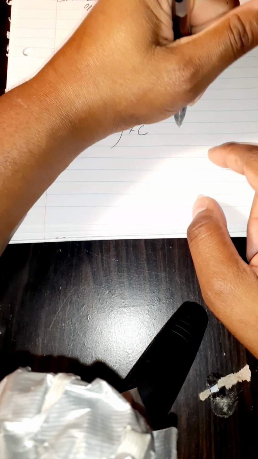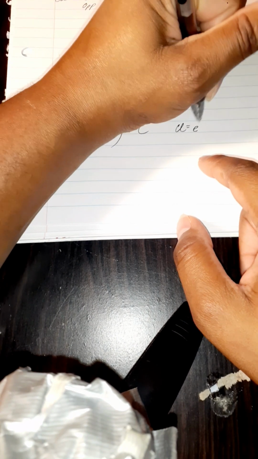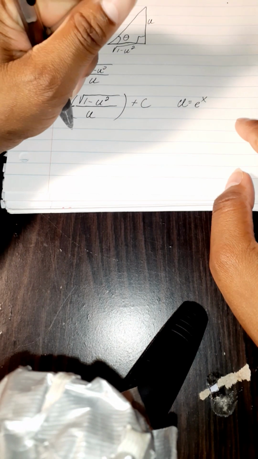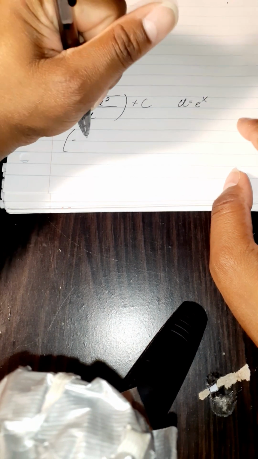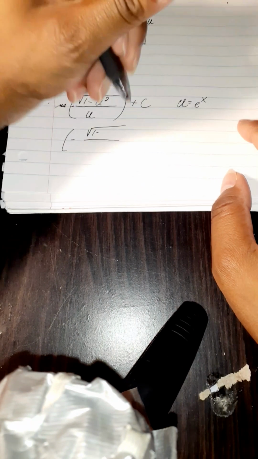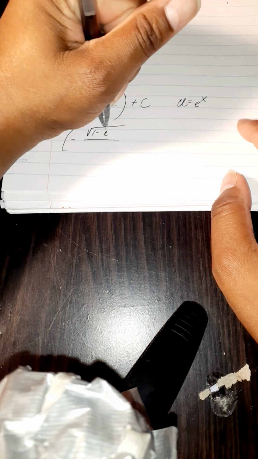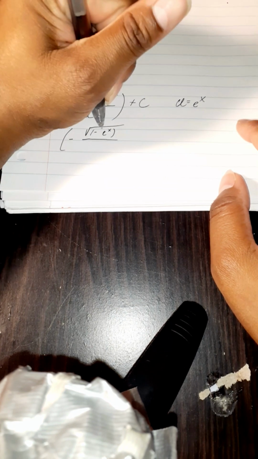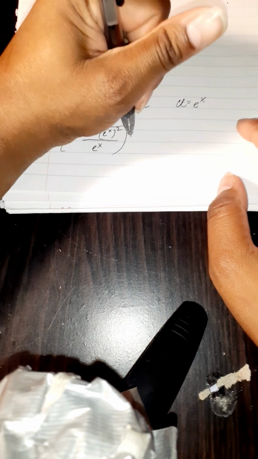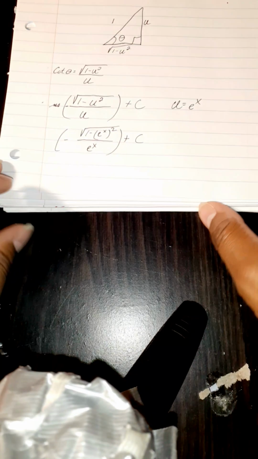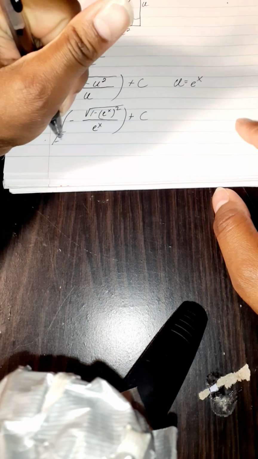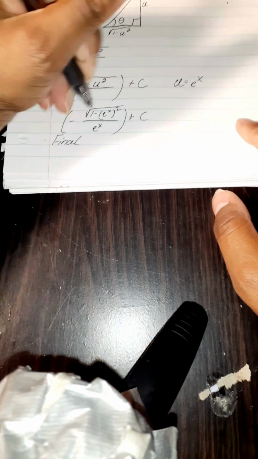Now recall that the original substitution was u equals e to the x. So put that back in there, and you end up with negative square root of 1 minus e to the x squared all over e to the x plus c. And you just simplify it a little bit.